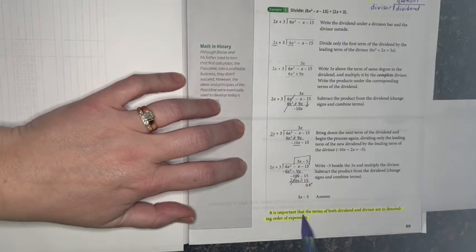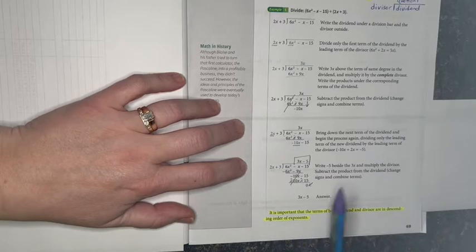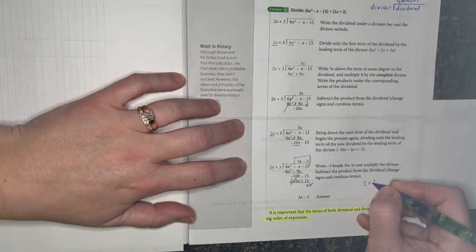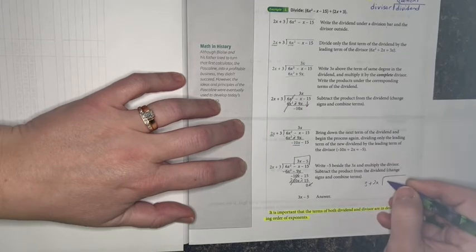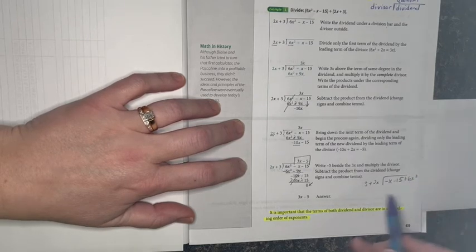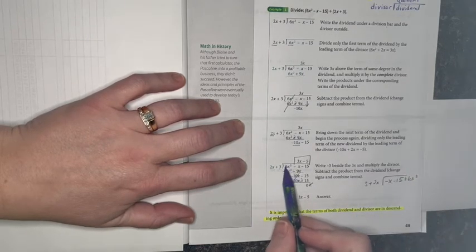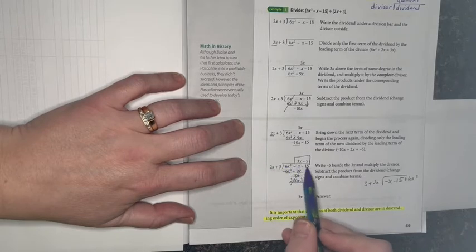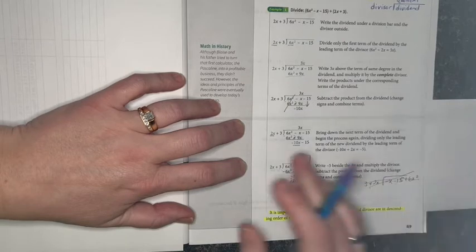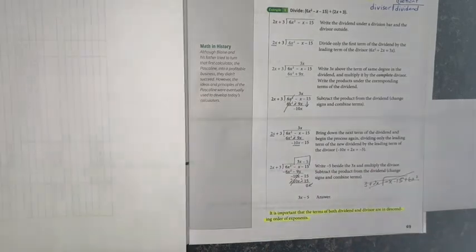Okay, it's important that the terms of both the dividend and the divisor are in descending order before you start this work. You don't want it to be written like 3 plus 2x and then have this be negative x minus 15 plus 6x squared. Okay, it can't be. It has to be written in descending order, meaning the largest x term, then the next one, and then the constant at the end. Okay, this is a no-no. Boo. All right, let's turn the page.